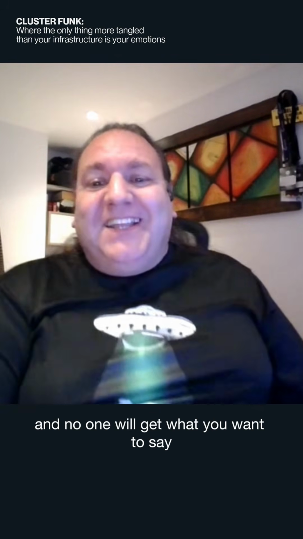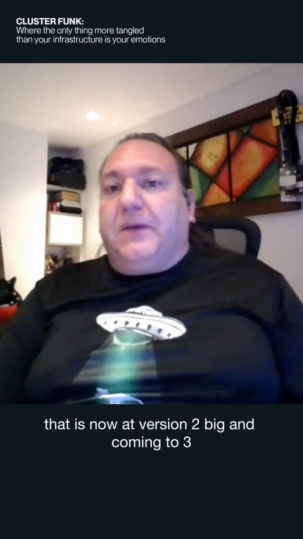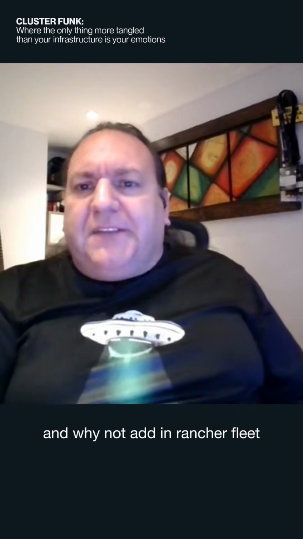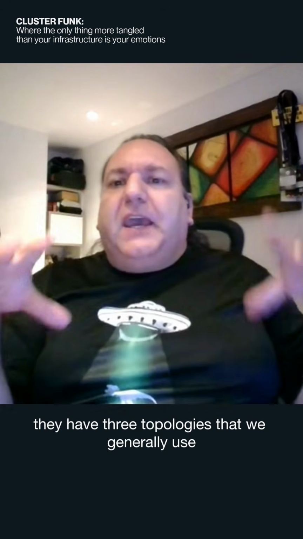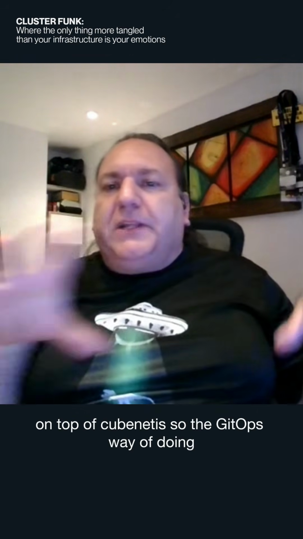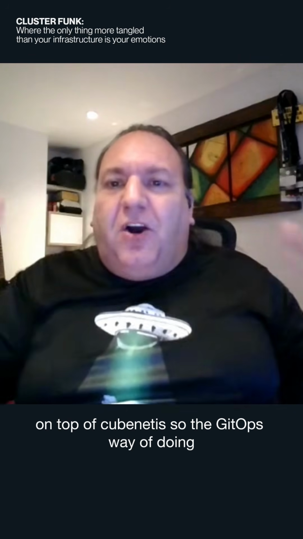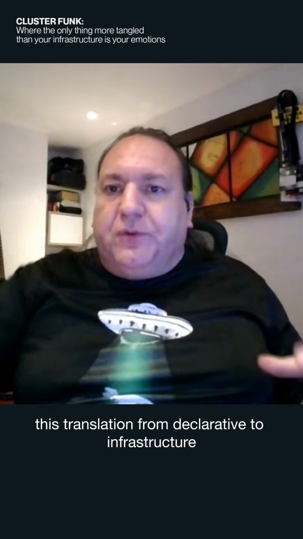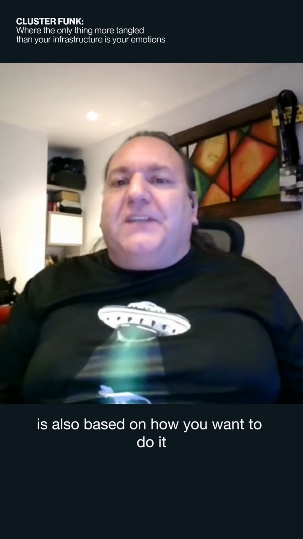Flux CD, that is now at version 2, big and coming to 3, Argo CD, and why not add in Rancher Fleet? They have three topologies that we generally use on top of Kubernetes. So the GitOps way of doing this translation from declarative to infrastructure effective maintenance is also based on how you want to do it.